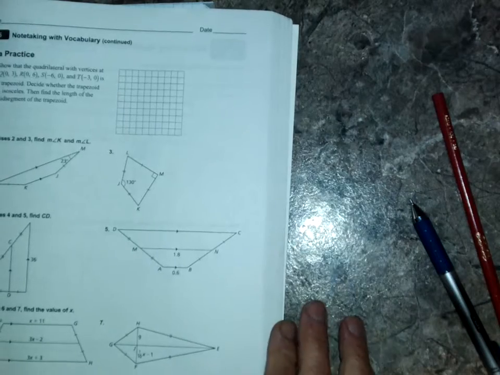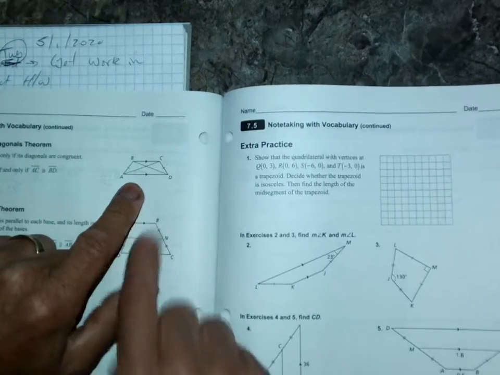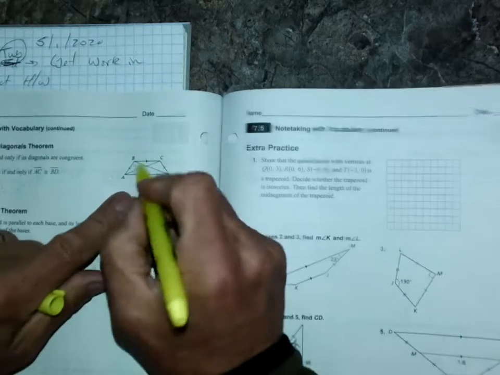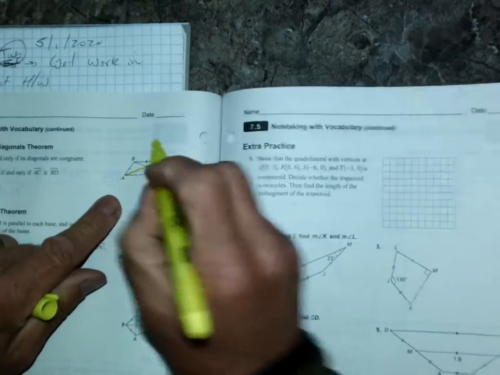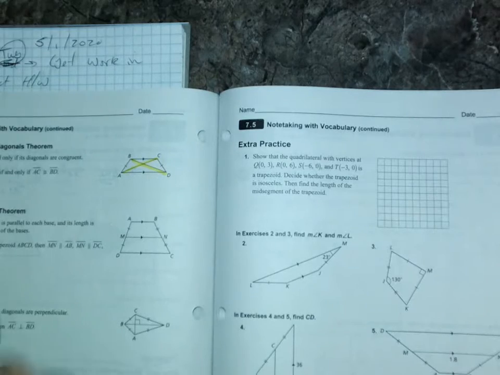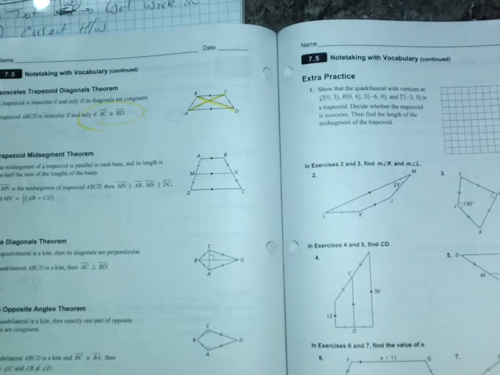And so then what we get, if I turn the page, again, if it's an isosceles trapezoid, what else do we know? Well, we also know that the diagonals will be congruent. So this diagonal is equal to this diagonal. So we can say that AC is equal to BD. All right, that's pretty easy also.